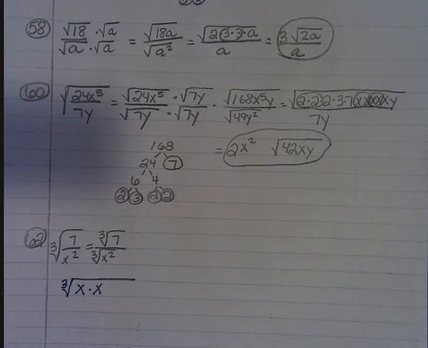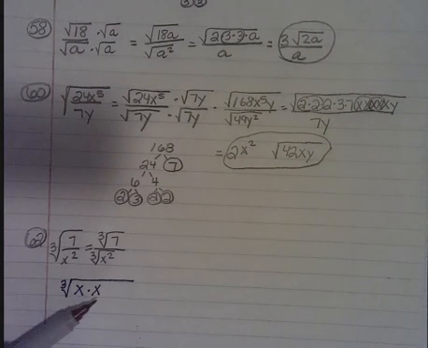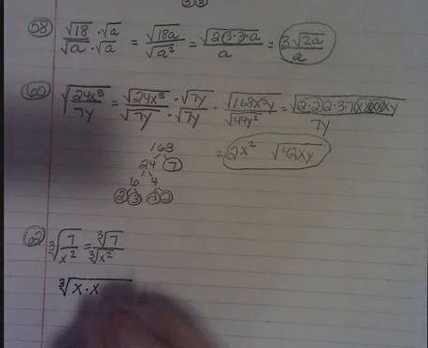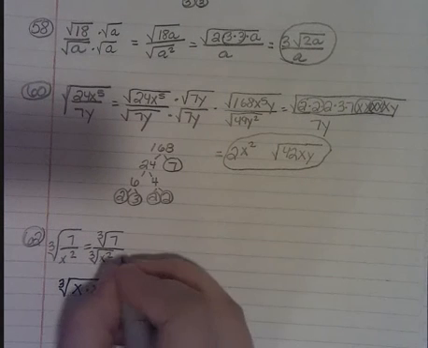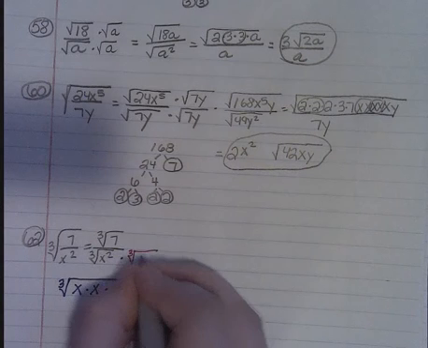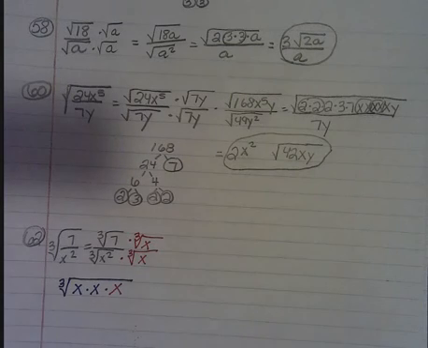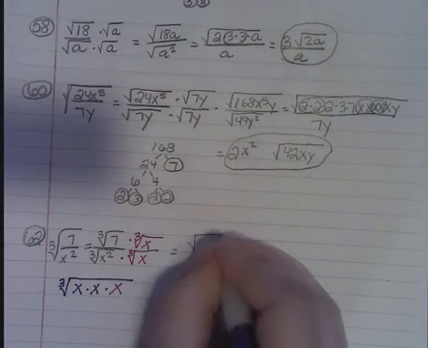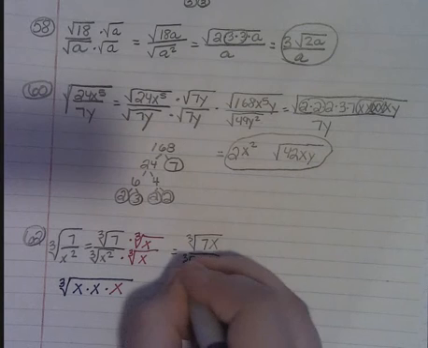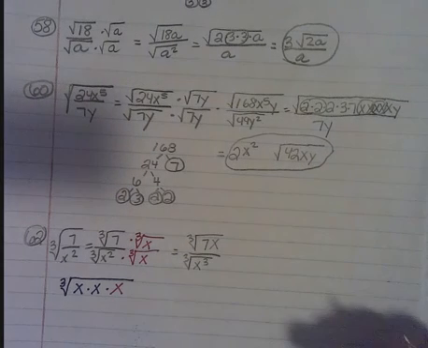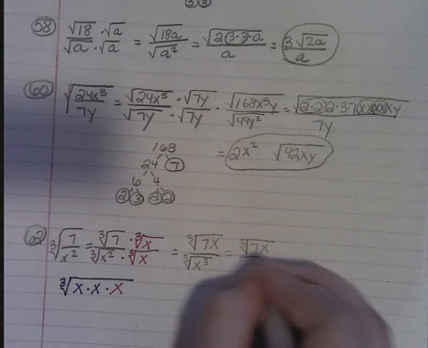So I need 3 of a number to release it from the radical. I have 2 numbers, so I need 1 more for it to be released. So I'm going to multiply by the cubed root of x on this side and the same in my numerator, which will give me the cubed root of 7x over the cubed root of x to the 3rd power. Then I have the cubed root of 7x over x.